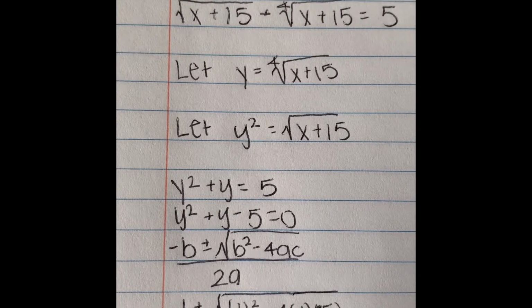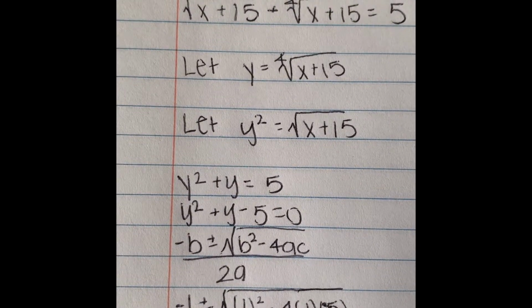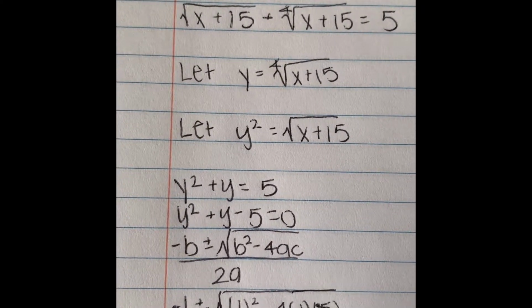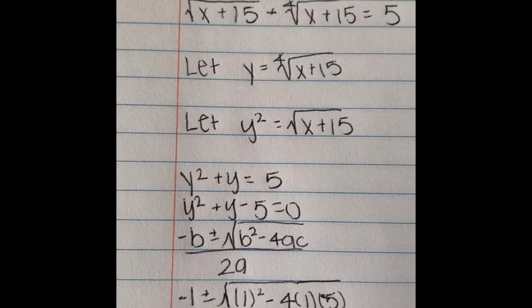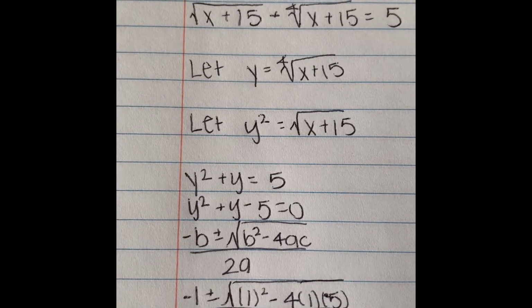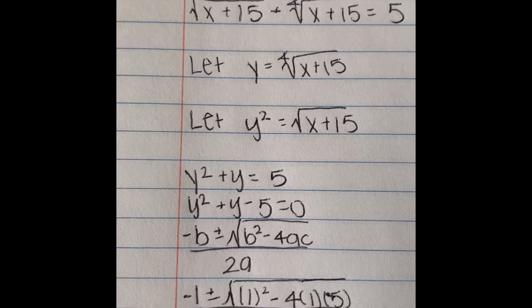And since now that's a quadratic, we'll move the 5 over to set it equal to 0. So we get y squared plus y minus 5 equals 0. So now we can solve that. Unfortunately, we can't factor it, but we can use the quadratic formula, which is negative b plus or minus the square root of b squared minus 4ac all over 2a.